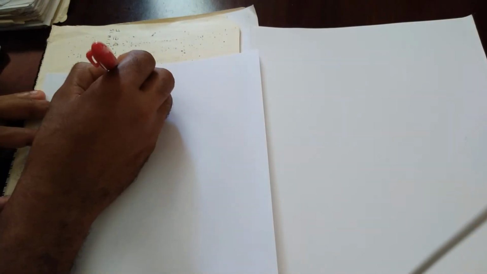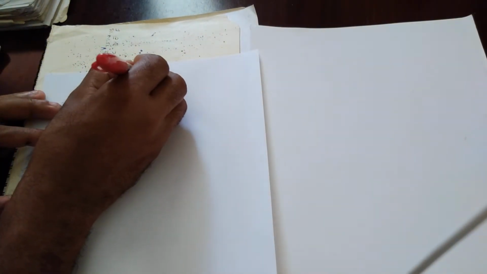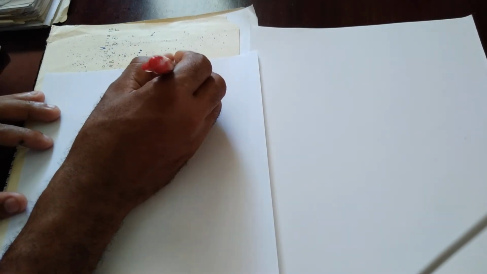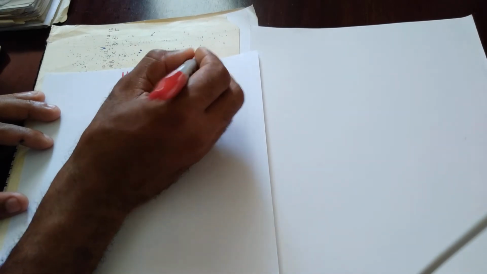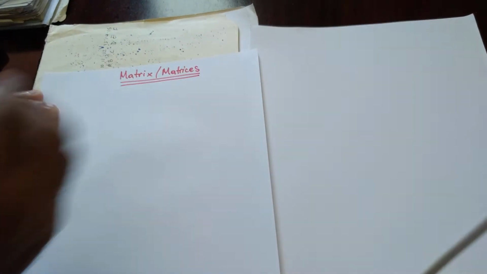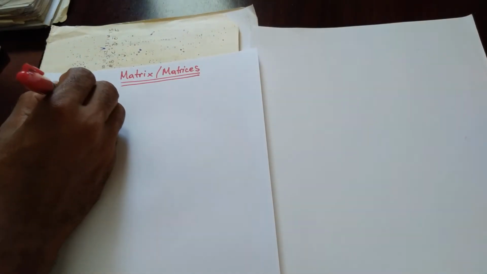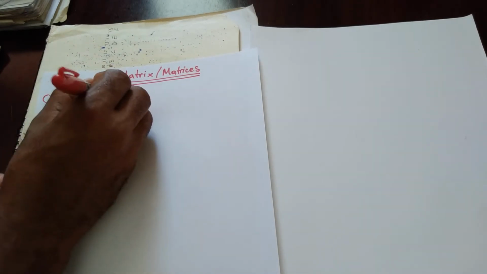In this math tutorial, we're going to be looking at matrix, or in its pluralized form, matrices. Now, matrix sometimes gives students problems, but it's not that hard. Probably you're just overthinking it. It's very simple, but you just have to get these concepts of matrix correct. So the first thing we'll be looking at is what is a matrix.